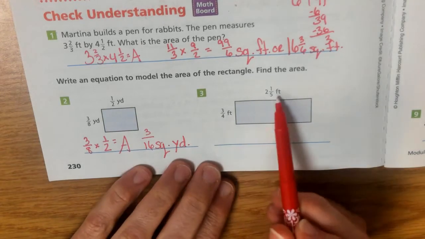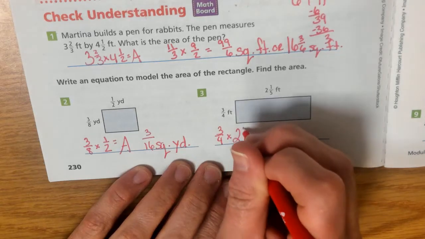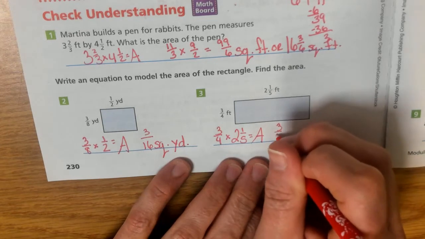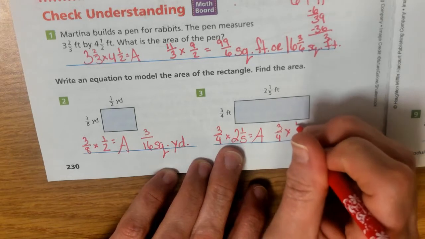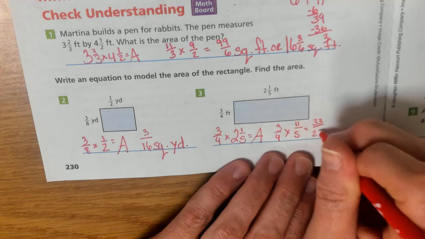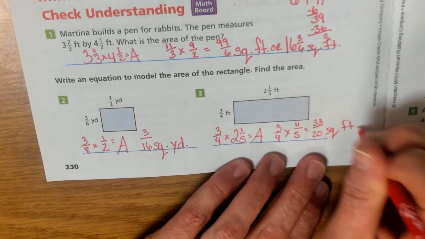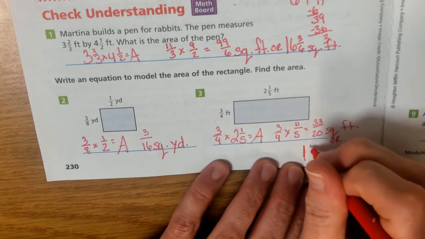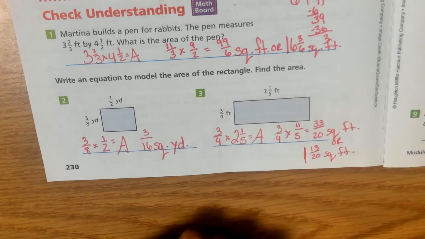3/4 foot times 2 1/5 feet. So 3/4 times 2 1/5 equals the area. So 3/4 times 2 times 5 is 10, plus 1 is 11 fifths. So we're going to have 33/20ths square feet, or 1 13/20 square feet if we were to divide that out.